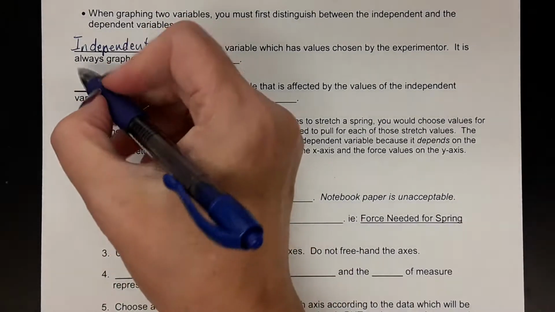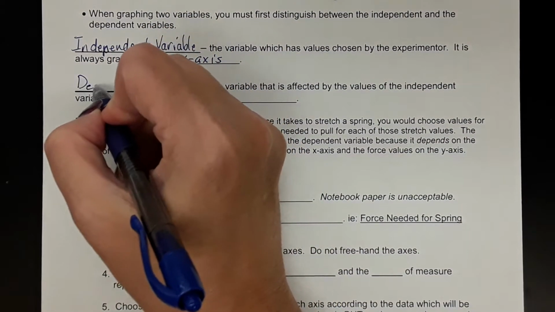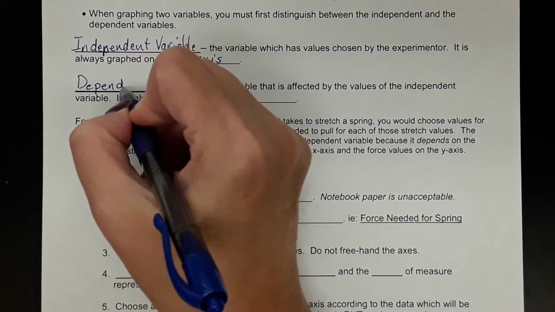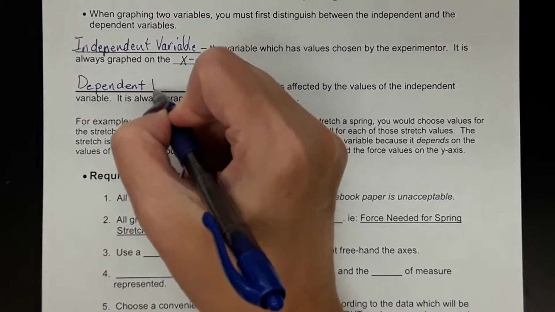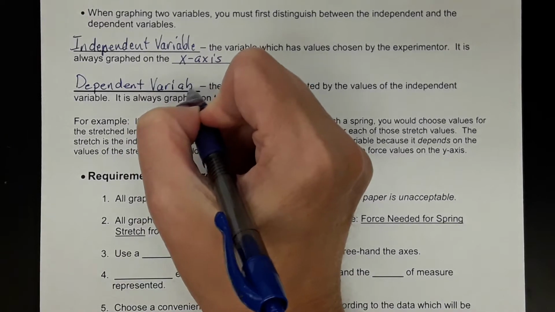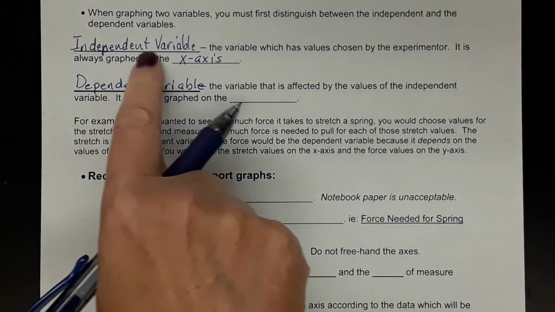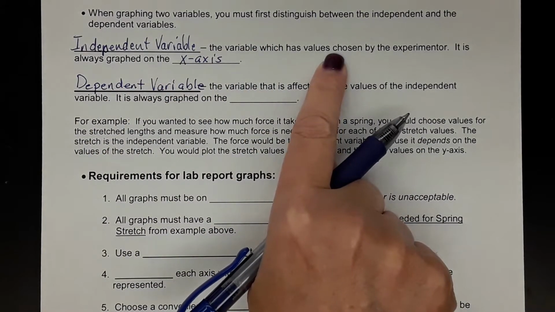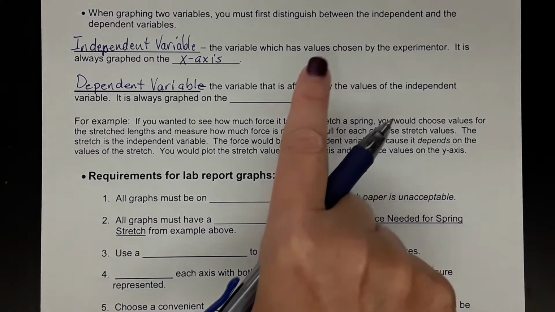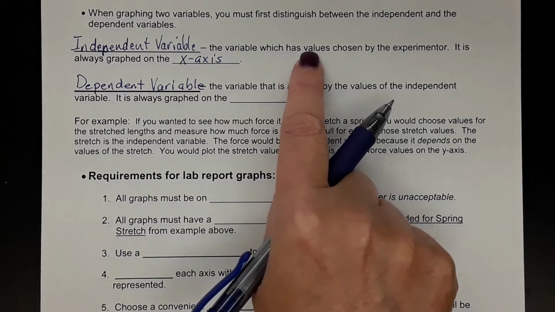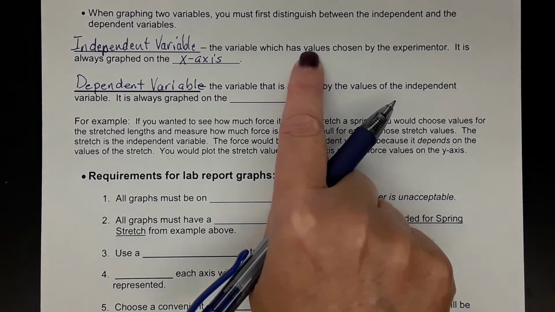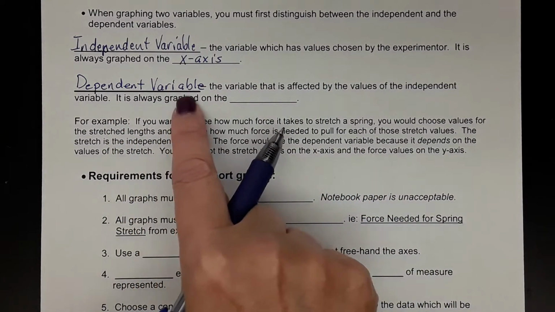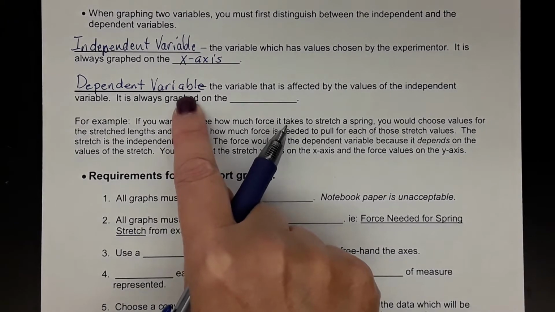The other variable depends on the values that you've chosen for the independent variable. So the dependent variable depends on what you let the independent variable values be. So if you chose forces of 5, 10, 15, 20, and 25 newtons, how does that affect the acceleration of the object you're pushing?